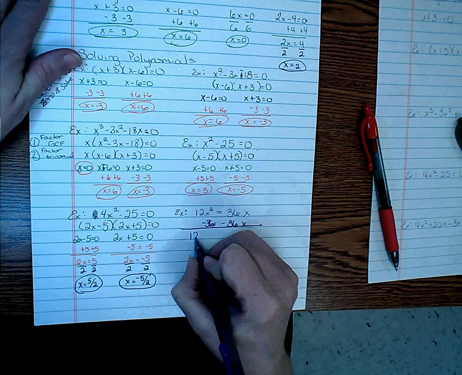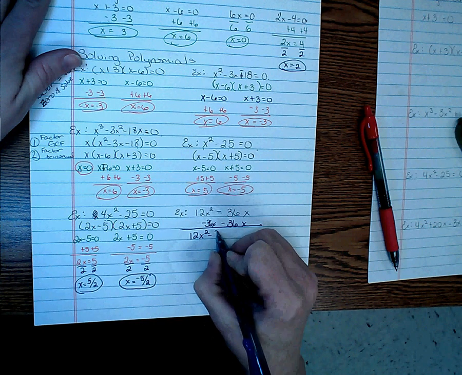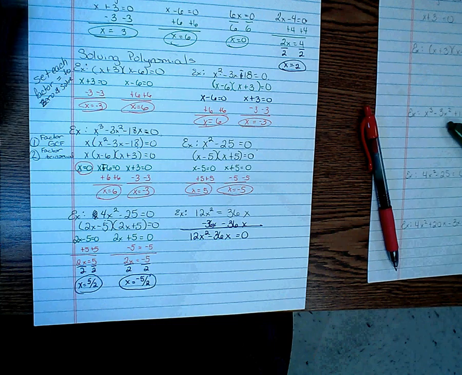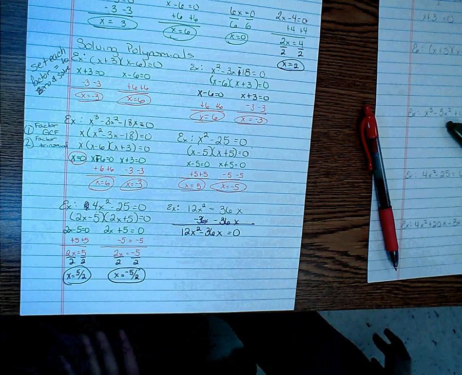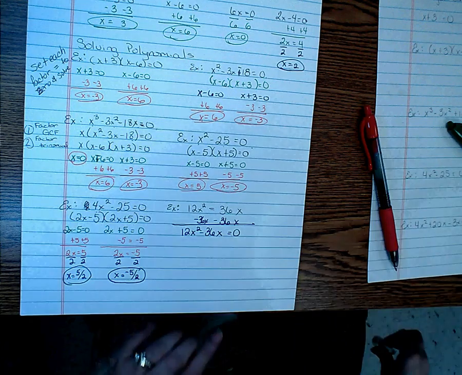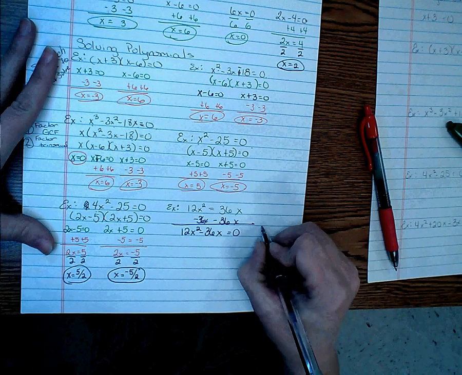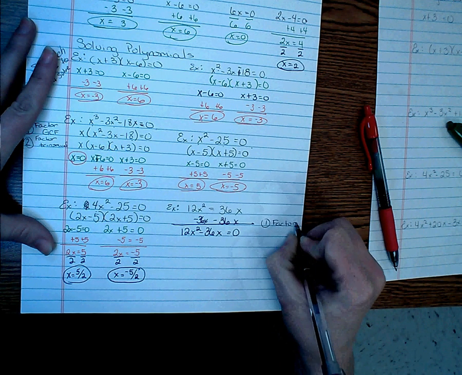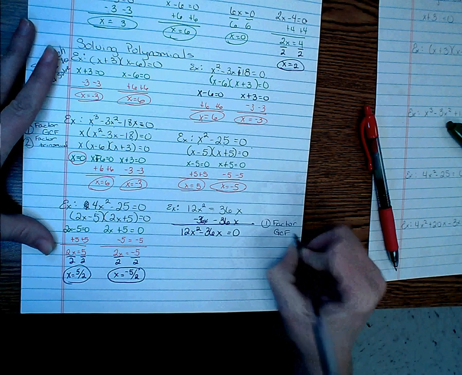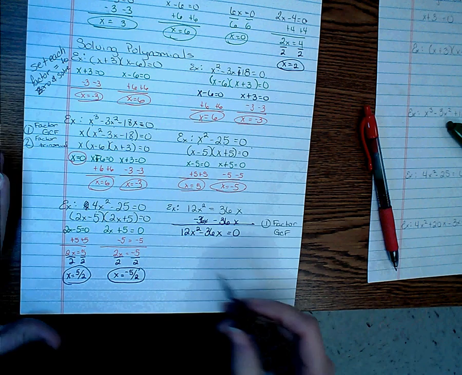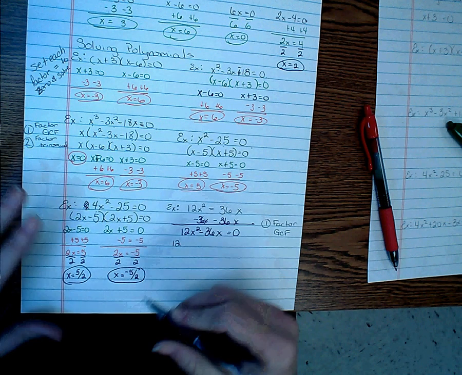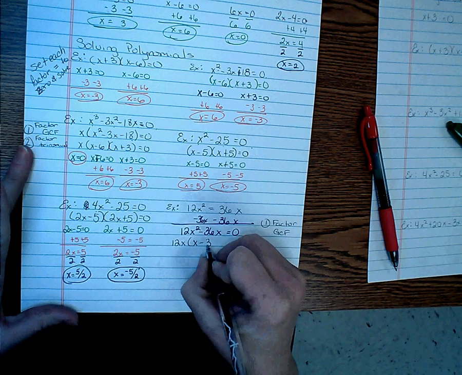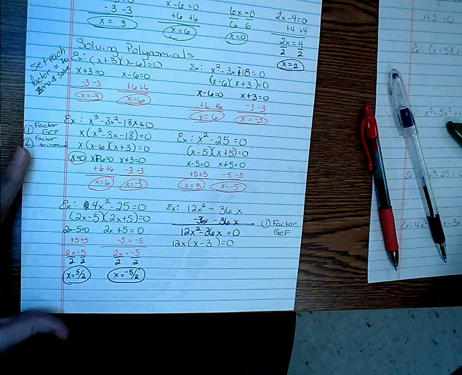So I have a totally new problem. 12x squared minus 36x equals 0. Well, I have to factor out my GCF. I'm going to write this note because this is something we struggle with. Factor the GCF. Remember, that's the common number. My common number is 12. Common letter is x. So I'm left with x minus 3 equals 0.